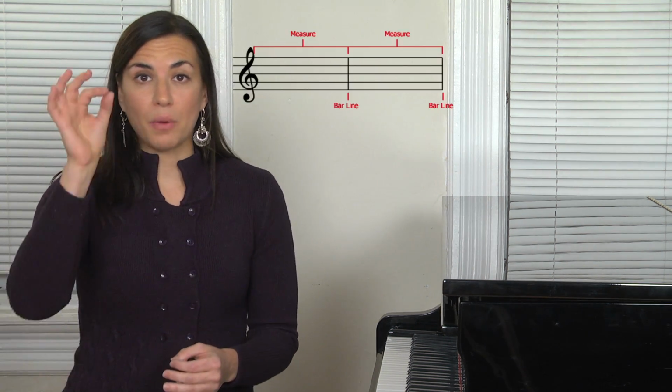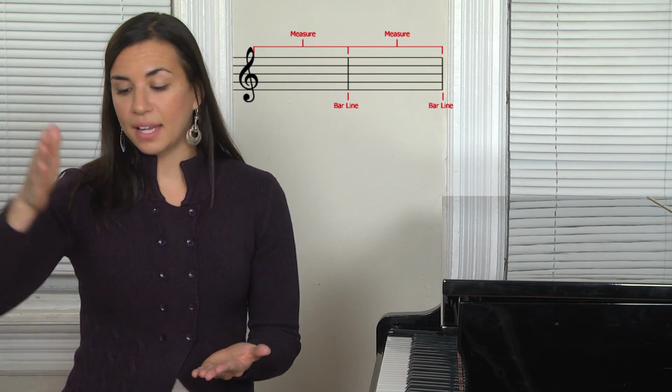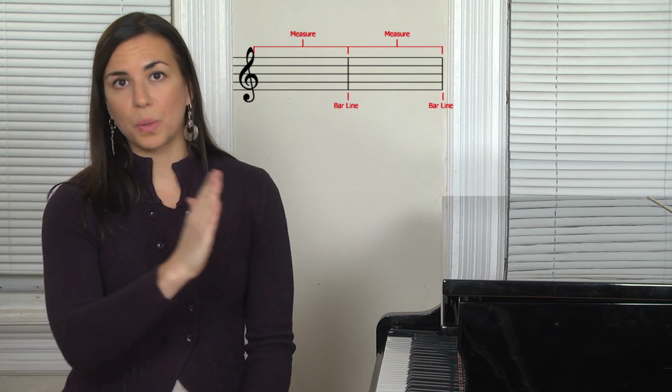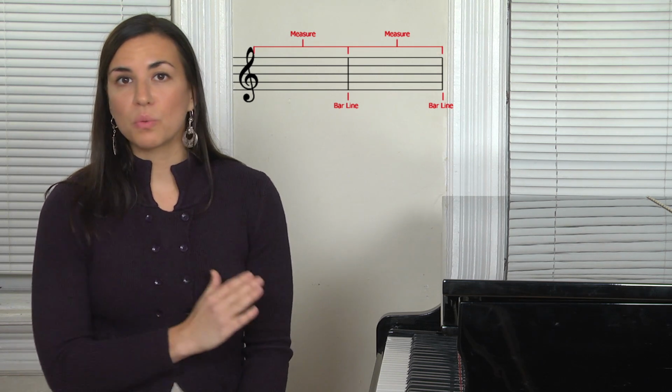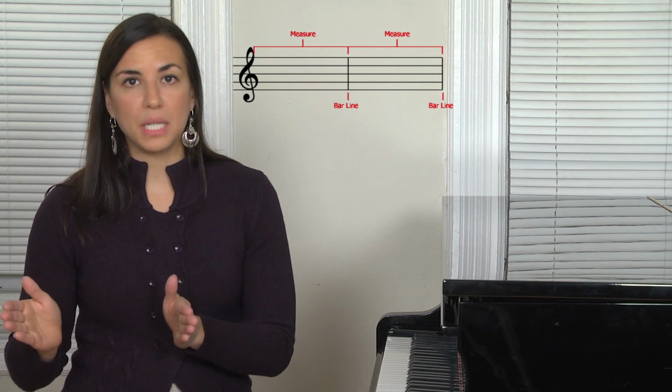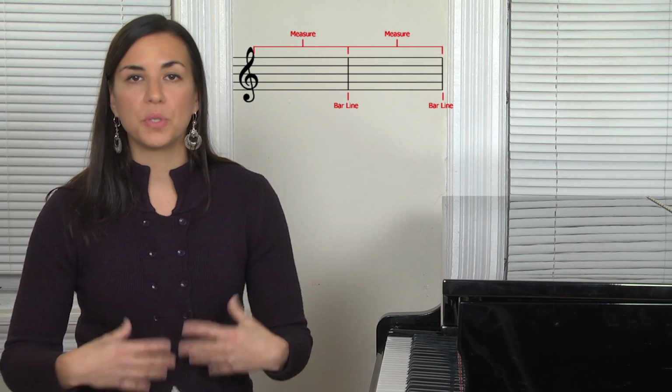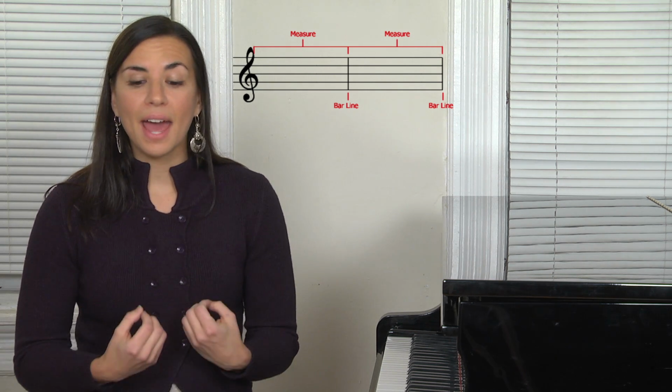So what am I talking about by beats in a measure? If you have a measure, those are separated by what's called bar lines. You're going to see lines that divide the music up into what we call measures. You don't hear bar lines, but you do see them, and they're really there just to keep you in your meter or your time signature, to help you understand how the music is divided and how you're going to count it.